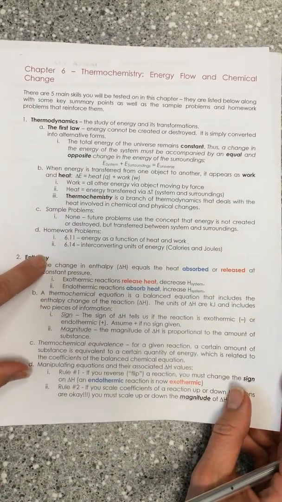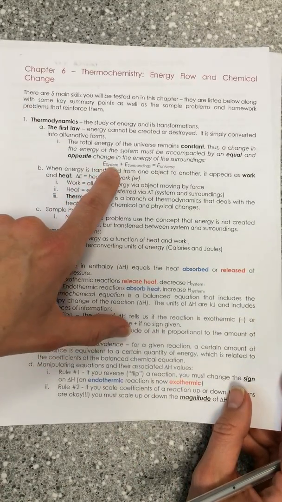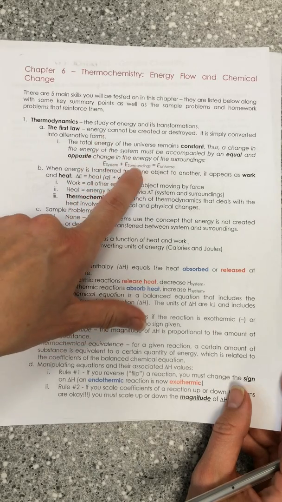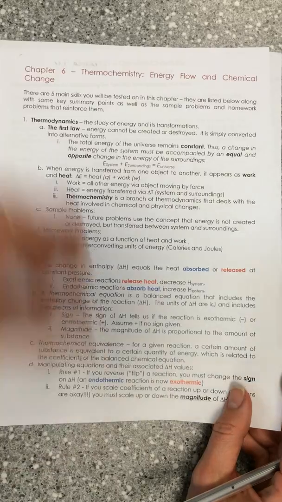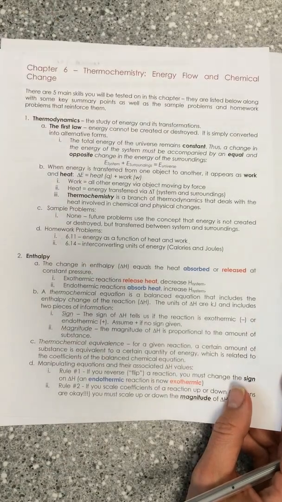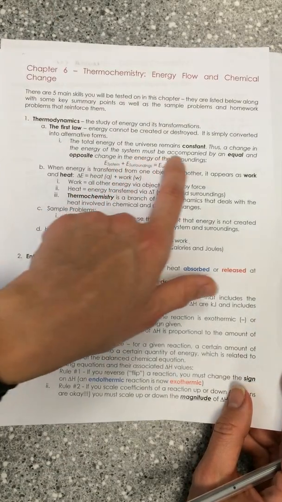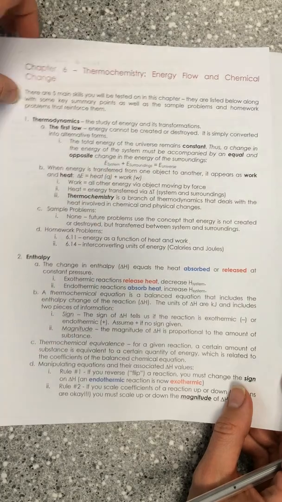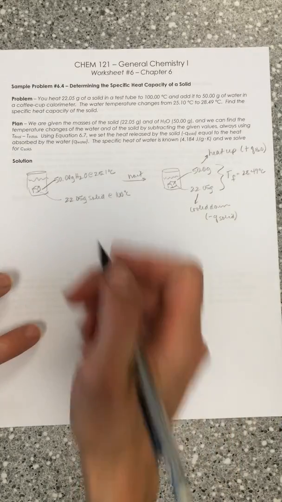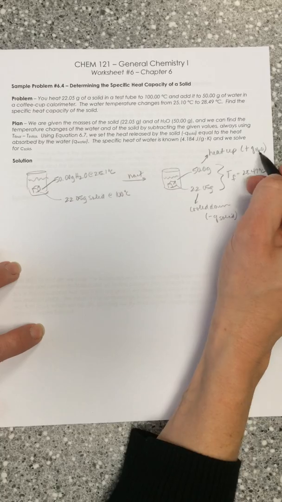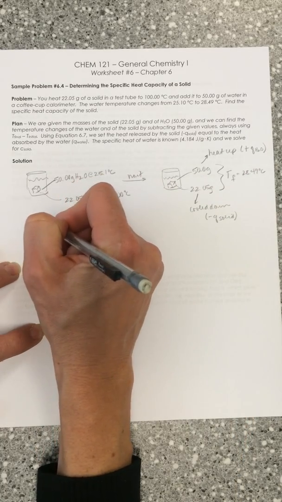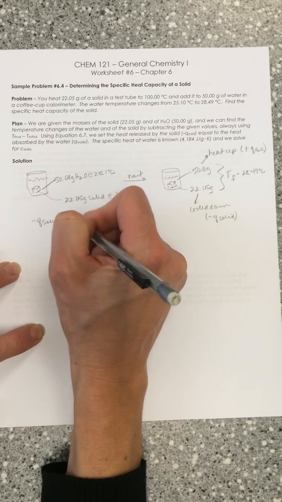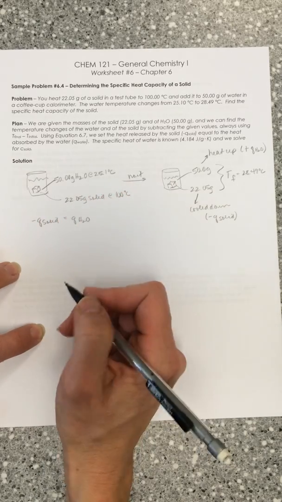So conceptually, and we kind of introduced this at the very beginning when we talked about thermodynamics, the concept is the energy of the system and the energy of the surroundings compensate such that there's no change in the energy of the universe. So any change in the system must be accompanied by an equal and opposite change in the energy of the surroundings. So what we can do is set these two Q values equal to one another. The heat that's given off by the solid must equal the heat that's taken in by our water.